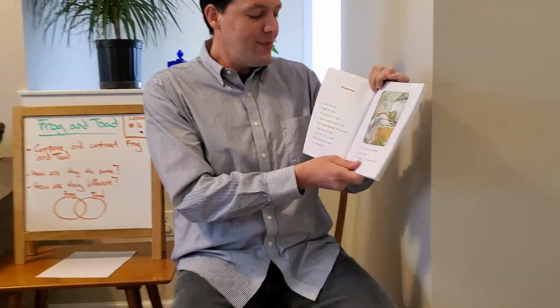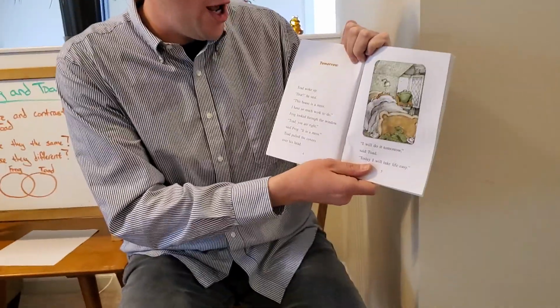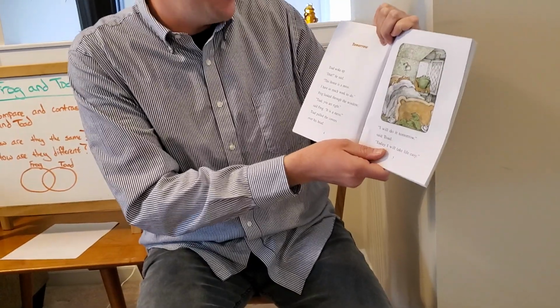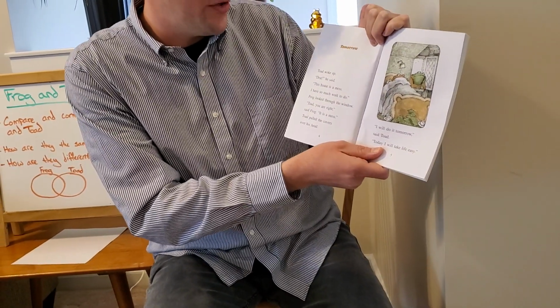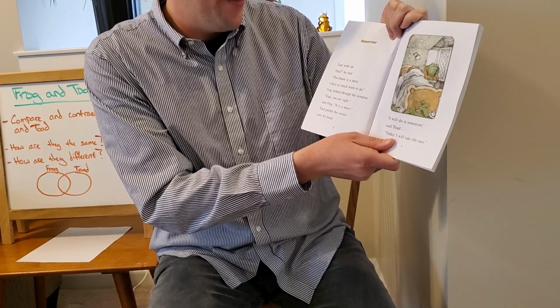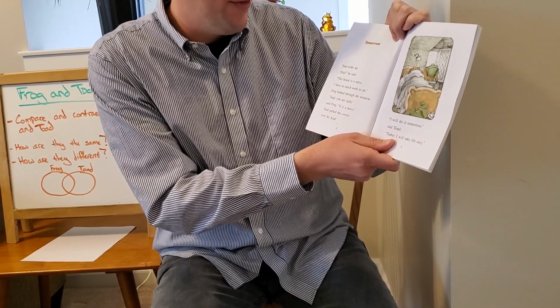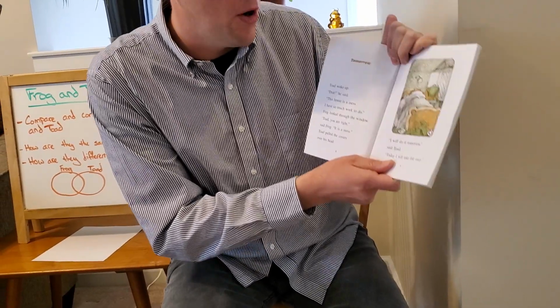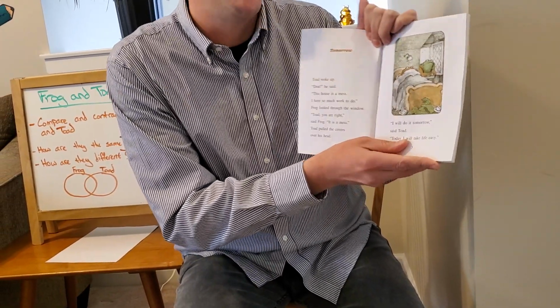Tomorrow. Toad woke up. "Drat," he said, "this house is a mess. I have so much work to do." Frog looked through the window. "Toad, you are right," said Frog. "It is a mess." Toad pulled the covers over his head. "I will do it tomorrow," said Toad. "Today I will take life easy."